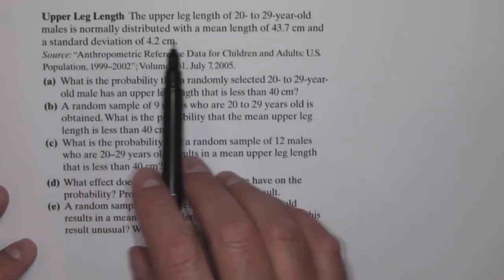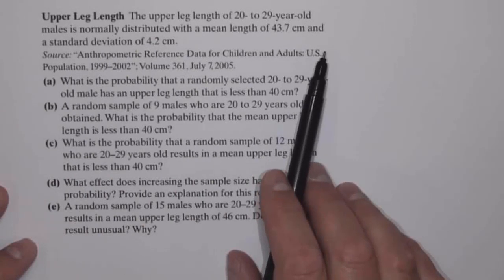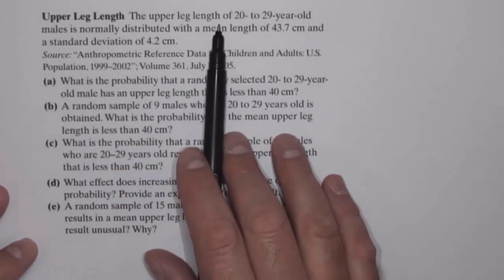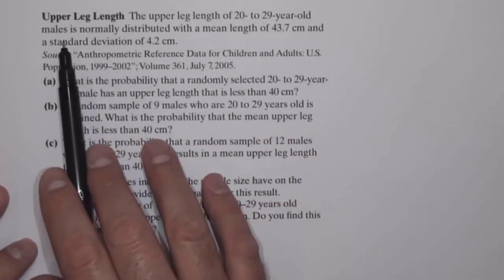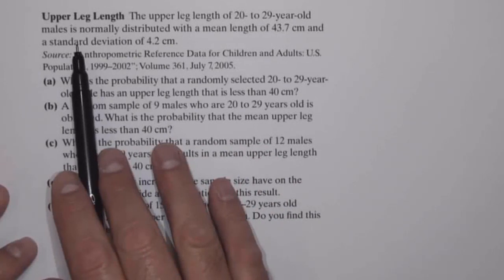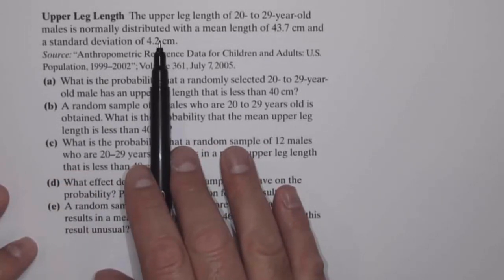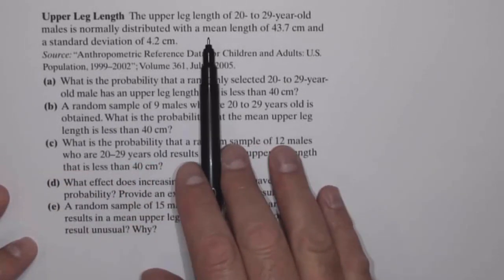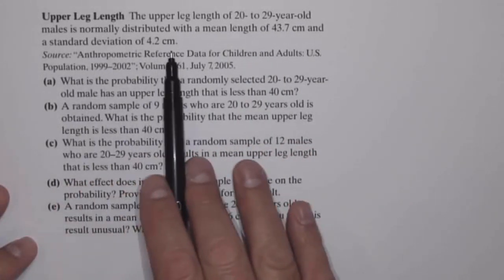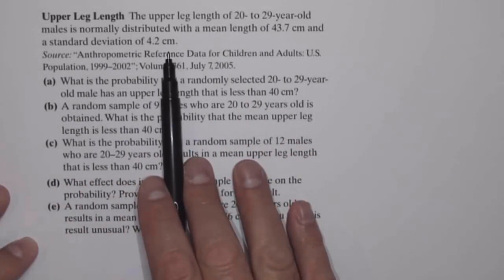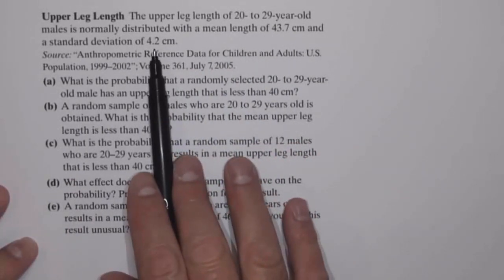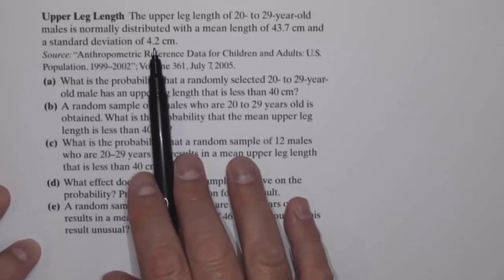So what we're told in the setup of this problem is that the upper leg length of 20 to 29-year-old males is normally distributed. In other words, the population is normally distributed. The mean is 43.7 centimeters and the standard deviation is 4.2 centimeters. So this is the mean of the population. This is the standard deviation of the population.